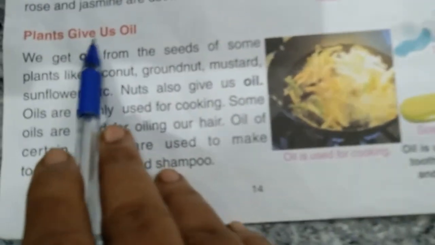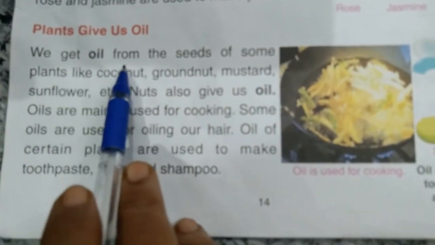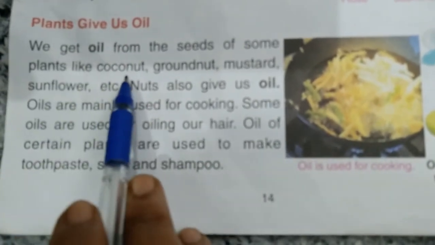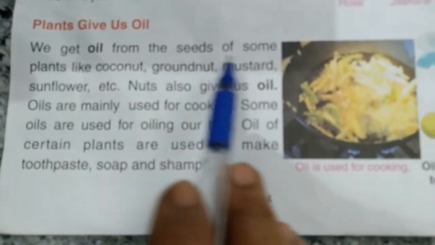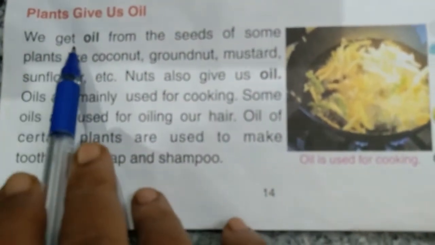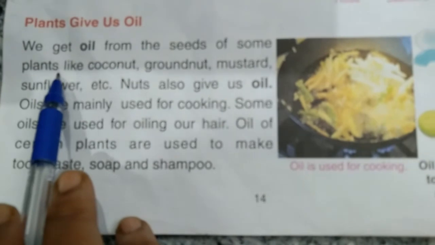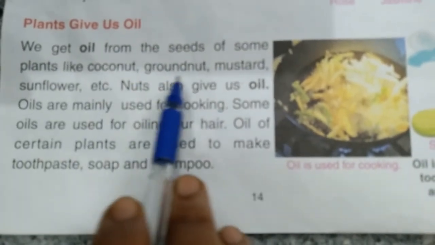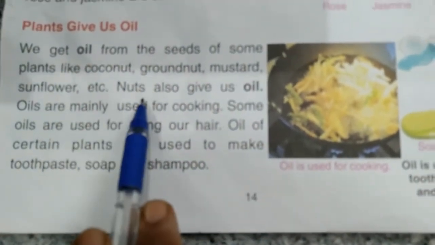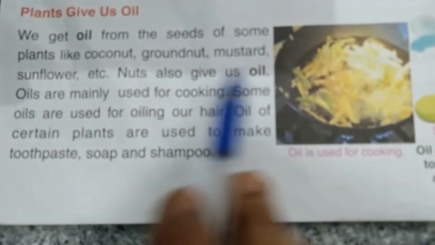Plants give us oil. We get oil from the seeds of some plants like coconut, groundnut, mustard, sunflower, etc. Nuts also give us oil.